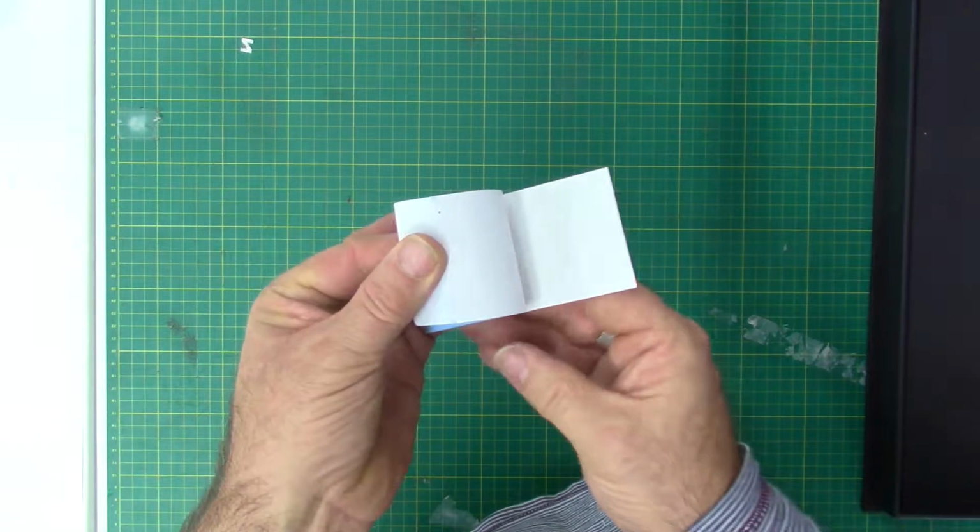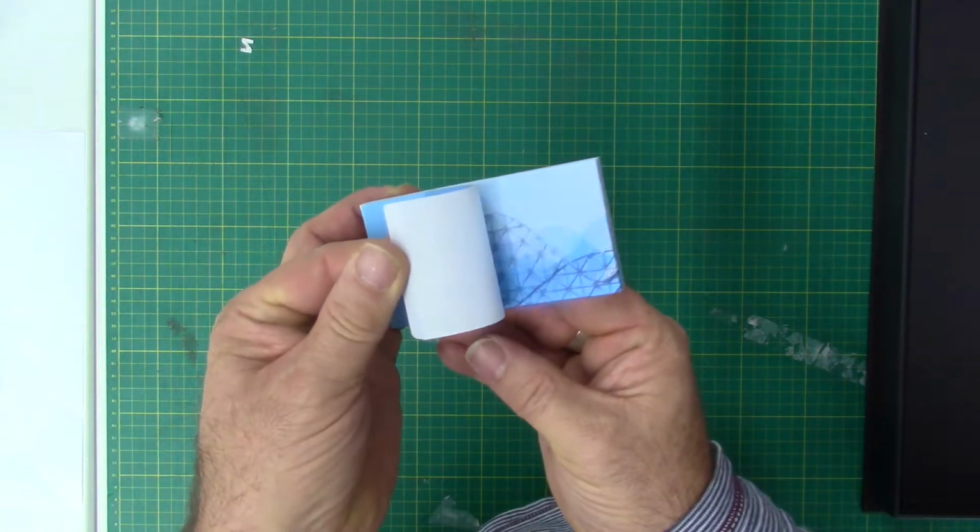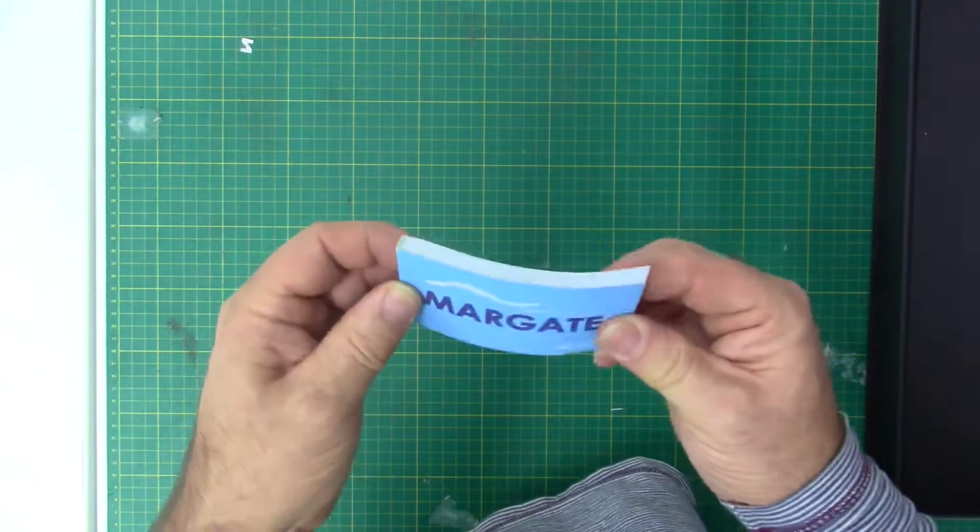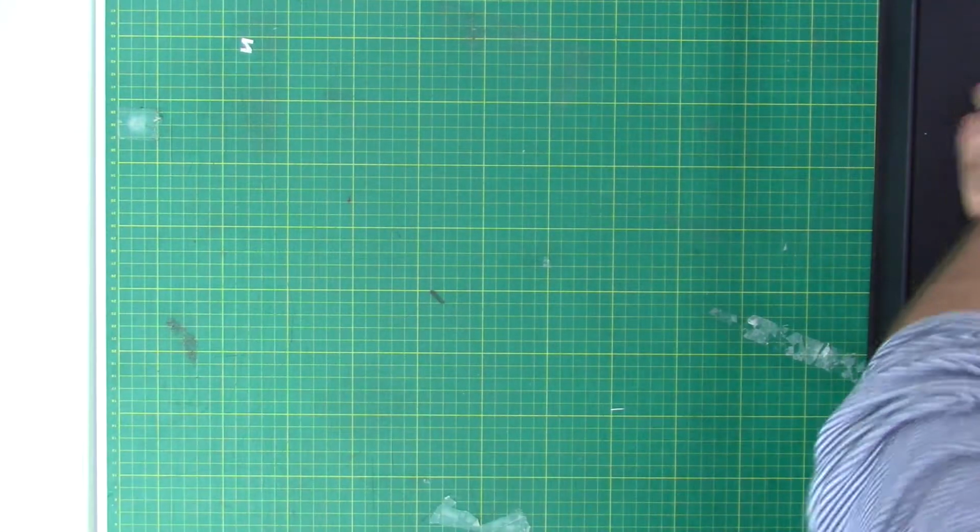Quite an interesting flick book. It's quite achievable now to do flick books, putting them together. It's quite nice. Not necessarily a fold, but there you go. I thought I'd throw that in.